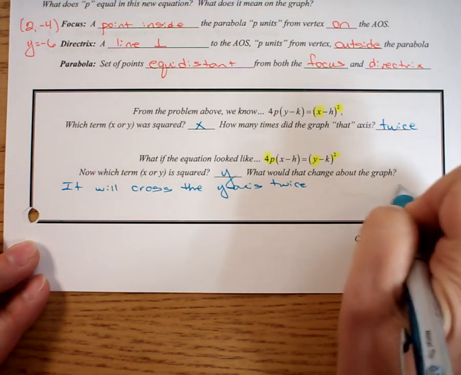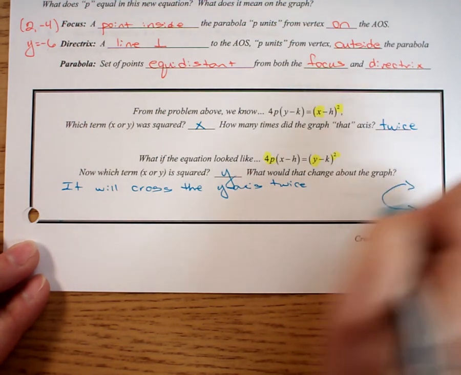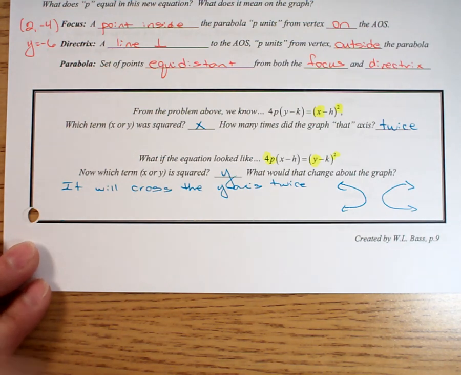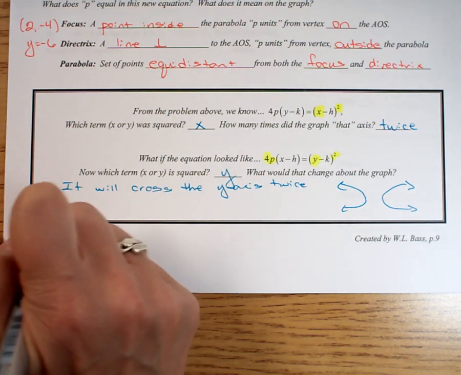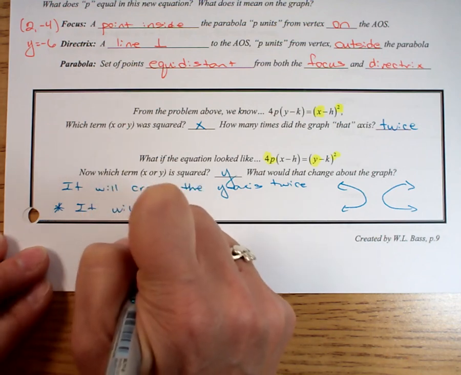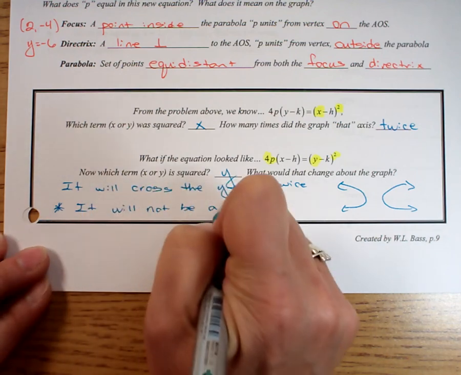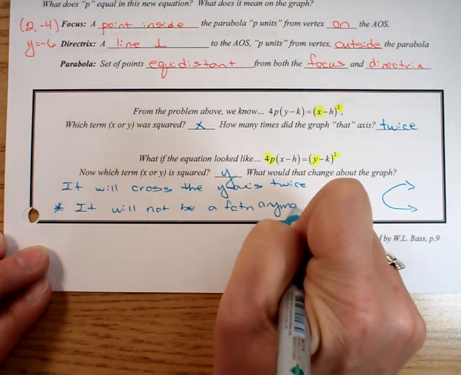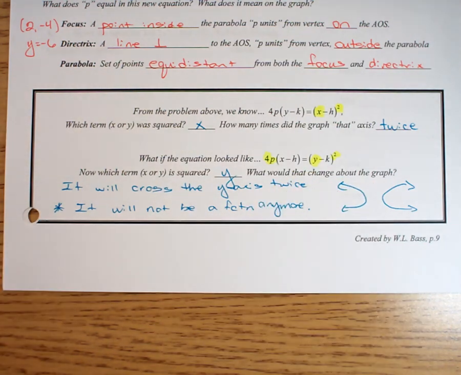Remember, I could scooch it so that it doesn't actually intersect it, but what I know is that its basic shape should look something like that. And the last thing that is important is that it will not be a function anymore. It's going to fail our vertical line test. So in the rest of the notes, we're going to look at how to actually graph these and start to actually work with this new form and build on this new information that we know about it.